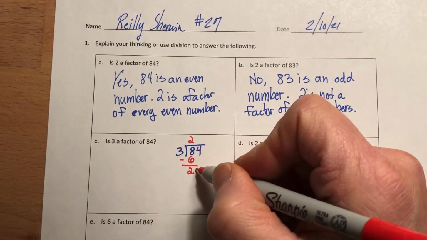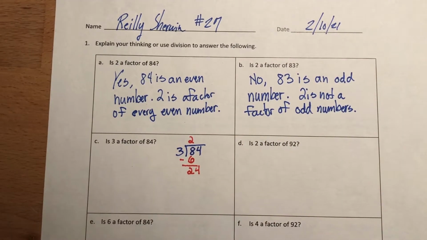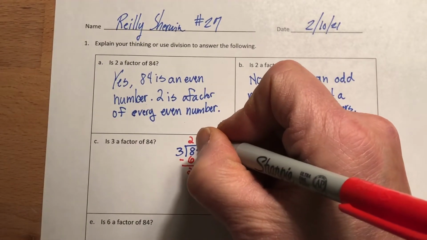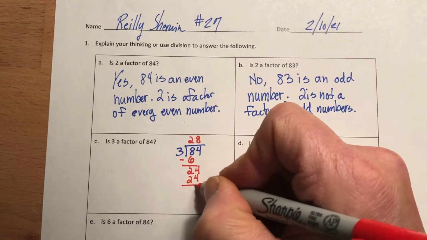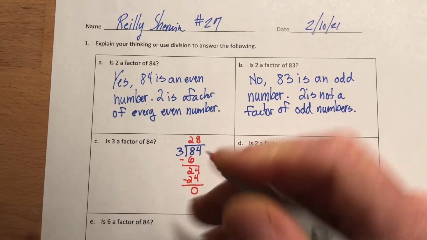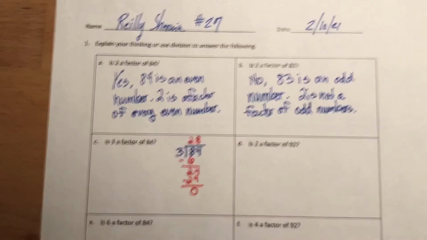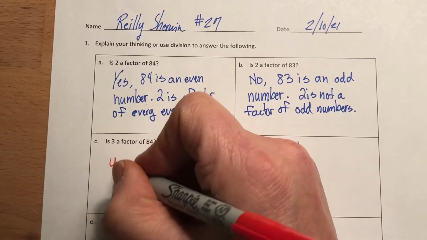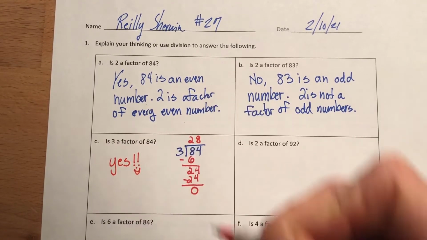Now I'm going to drop the 4 down and ask myself, does 3 fit into 24? If you said yes, you would be correct. 3 fits into 24 8 times. I know my multiplication facts pretty well, so I know 3 times 8 is 24. So 8 times 3 is 24. I subtract that and I get 0. Look, there are no remainders here. So 3 is a factor of 84. Yes. I'm going to write down yes, with a smiley face after it, like that. How's that sound?